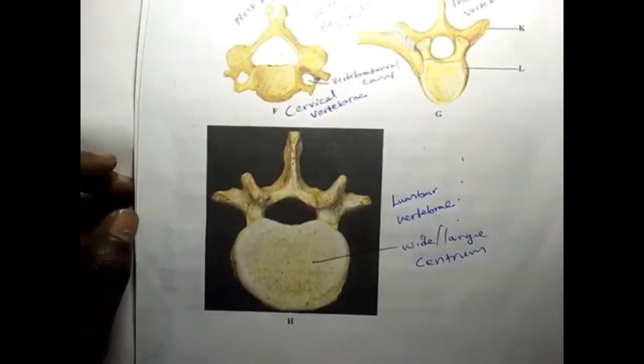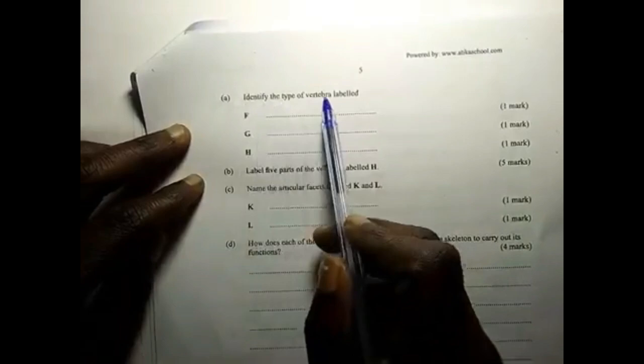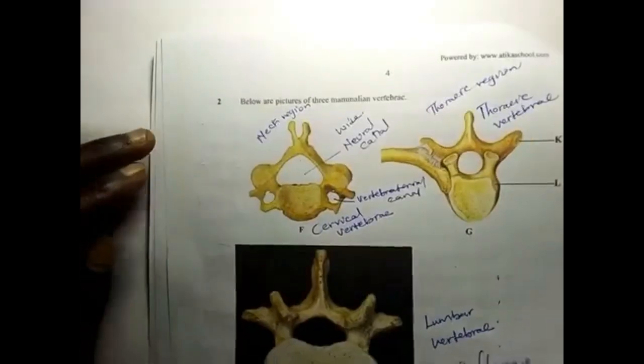Now let's go to the question. After you have identified the bones, now you go to the question. Identify the type of vertebrae labeled F, G, and H. Now your work will be easy because you have identified.